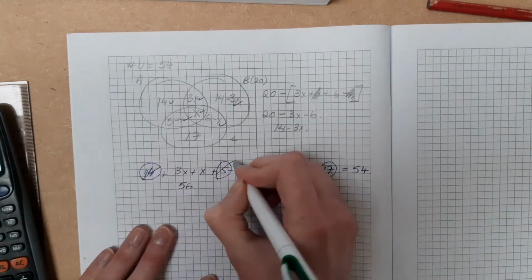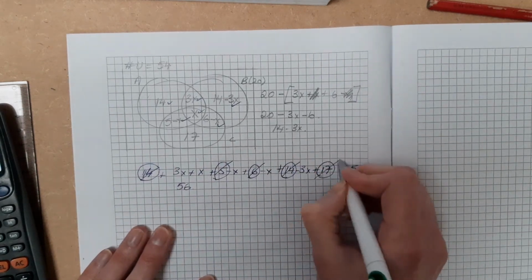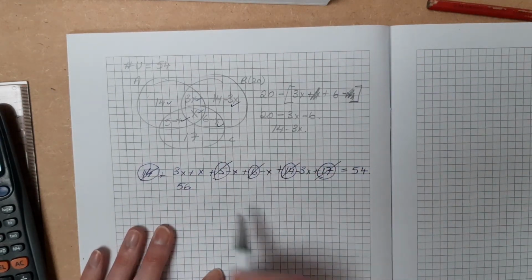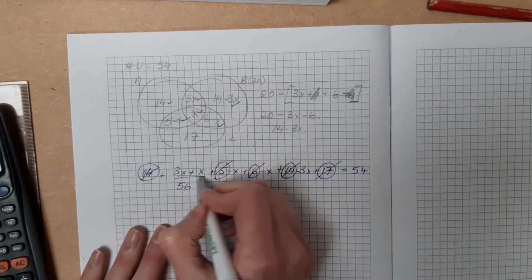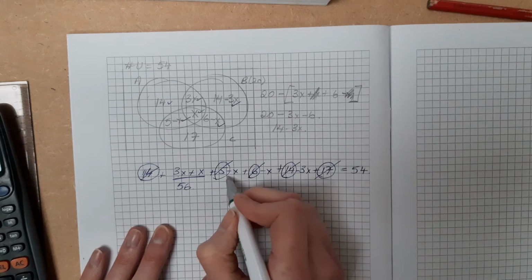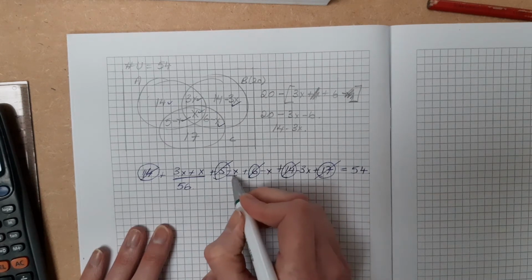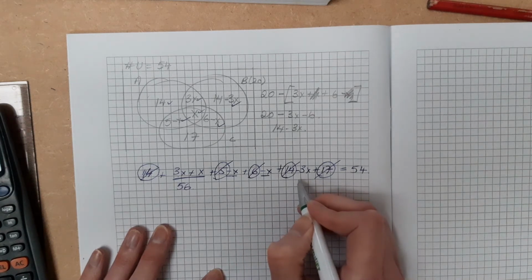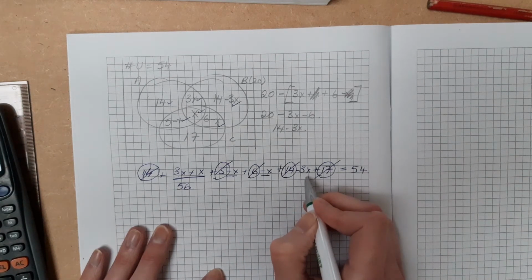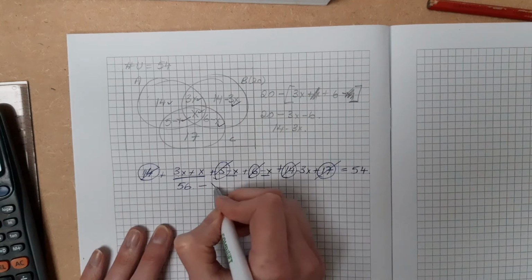So I have all of them accounted for, you can cross them out. Now I need to start looking at the x's. So 3x and x is 4x. 4x minus x is 3x, minus x is 2x, minus 3x is minus x.